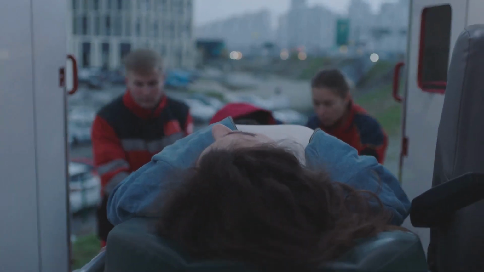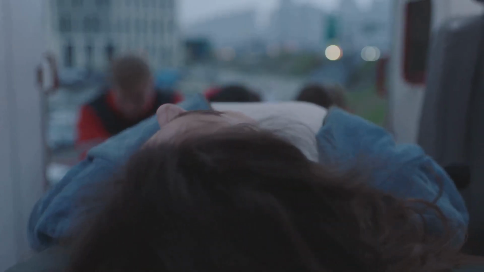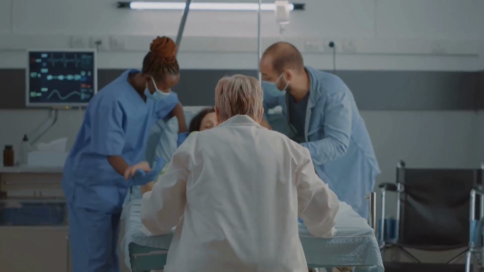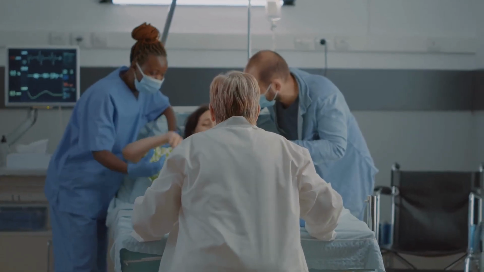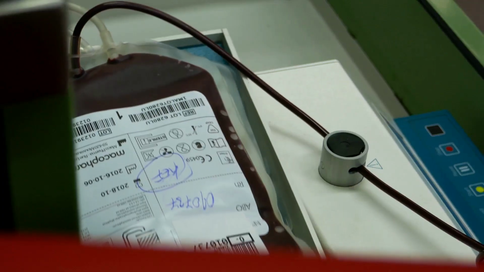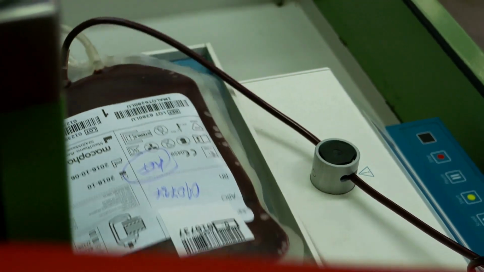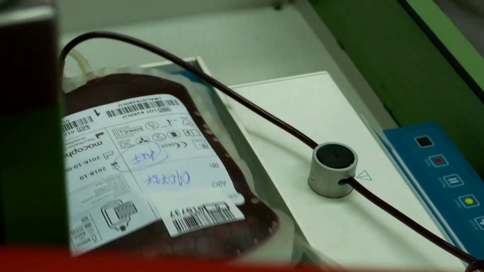Imagine a scenario where you've been in an accident and need a blood transfusion. Doctors rush to your aid, but they need to know your blood type to ensure they give you compatible blood. Giving someone the wrong blood type can have severe, even fatal consequences. But what exactly determines our blood type?